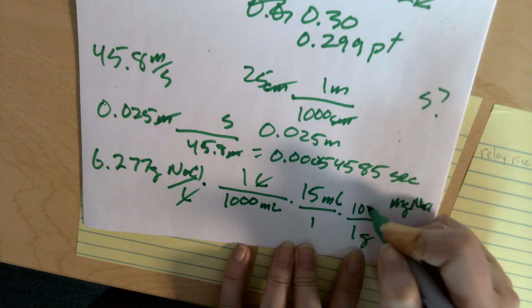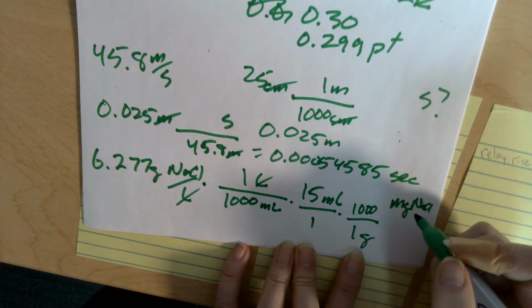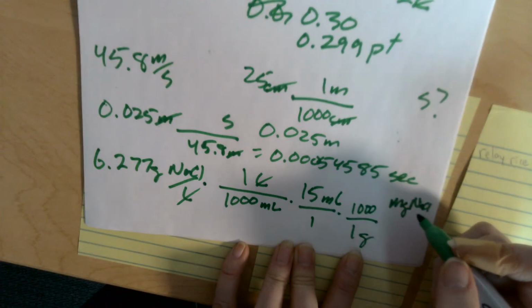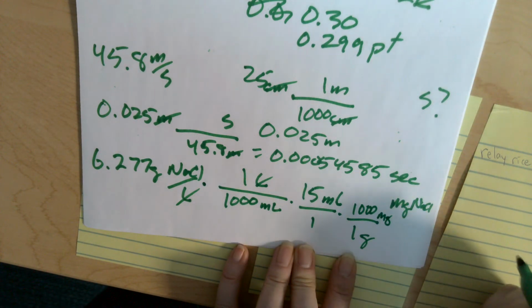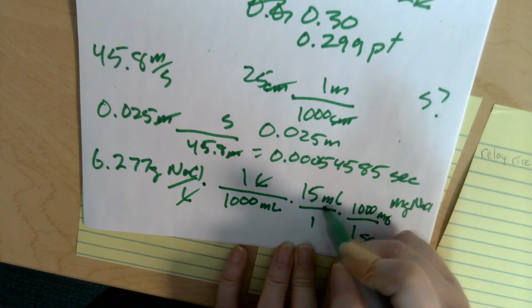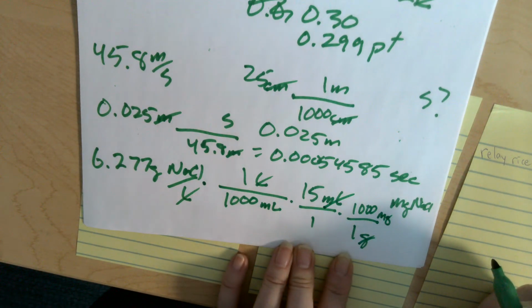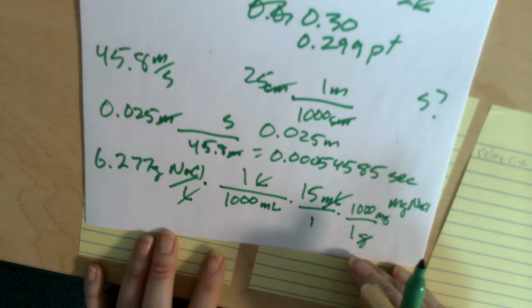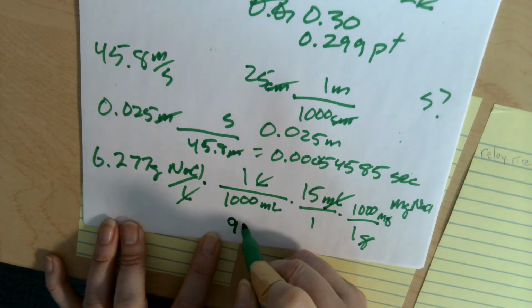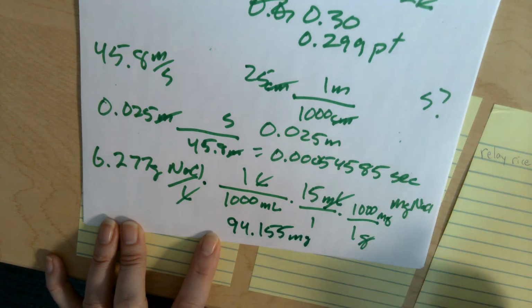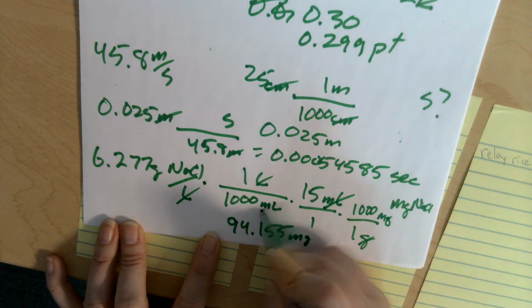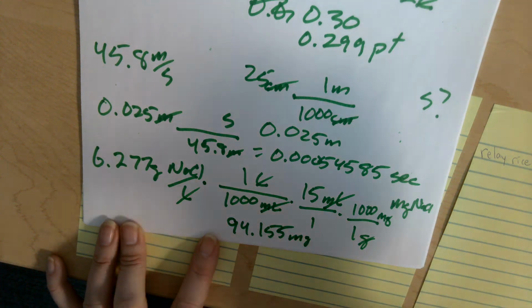Or we have 1,000 milligrams in a gram. So those guys cancel out. And once you math, you should have 94.155 milligrams. There we go. All right.